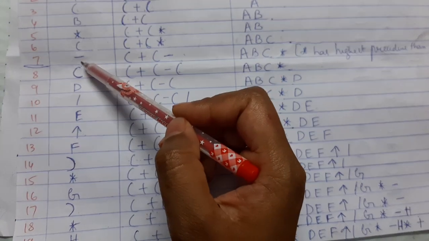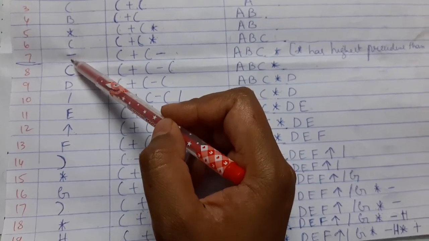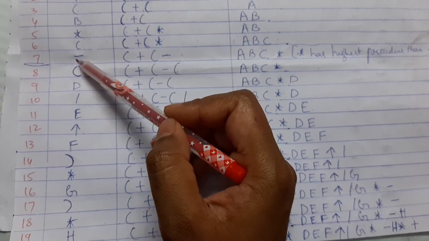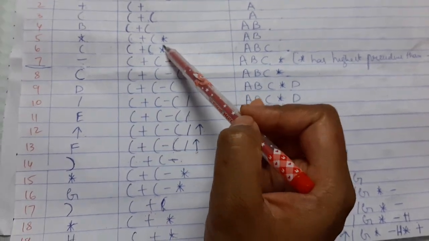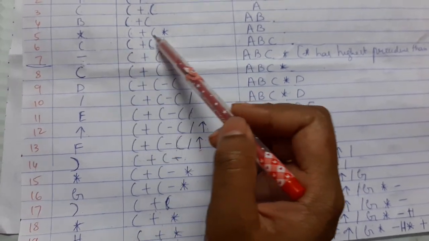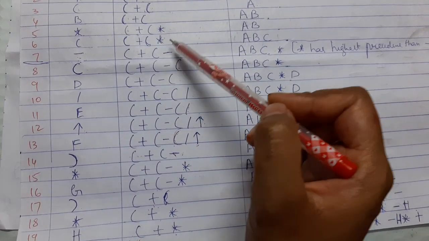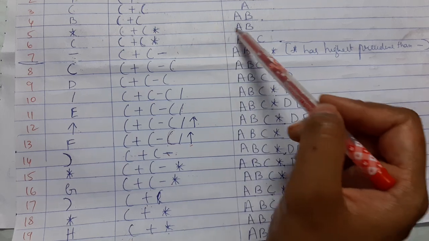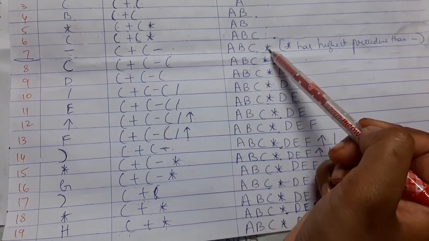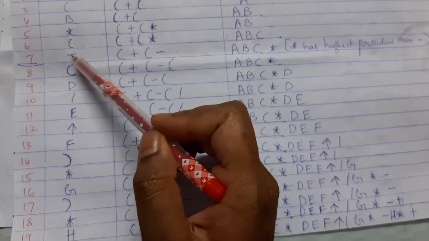Next it is minus. Now you have to push the operator minus onto the stack. Before pushing, you have to compare this minus with star. When you compare this minus with star, the operator in the stack has the higher priority, correct? Now the star will come out of the stack and be placed in the postfix expression, and this minus will be placed on the top of the stack.